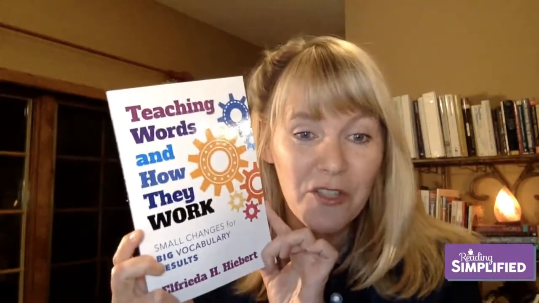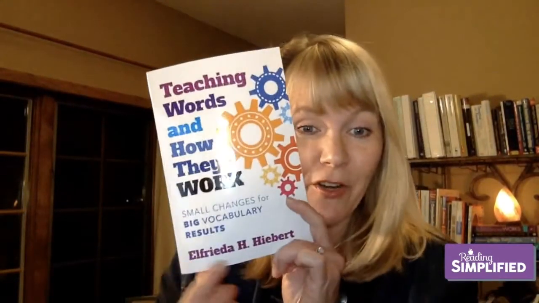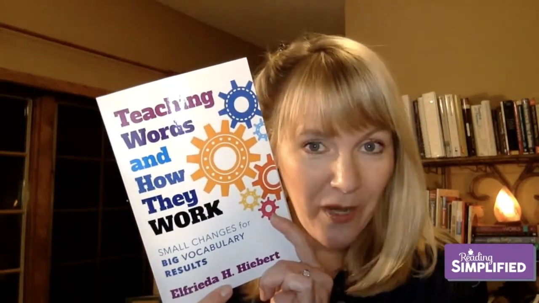We're going to be talking tonight about this book, Teaching Words and How They Work, Small Changes for Big Vocabulary Results. If you've been hanging with us here at Reading Simplified on our Facebook page at 8 p.m. Eastern on Tuesdays, we've been talking about vocabulary for a while because we had Dr. Elfrieda Hiebert herself, Dr. Freddy, on a couple of weeks ago.